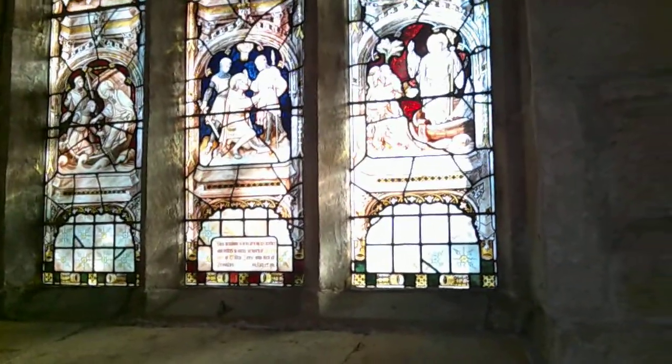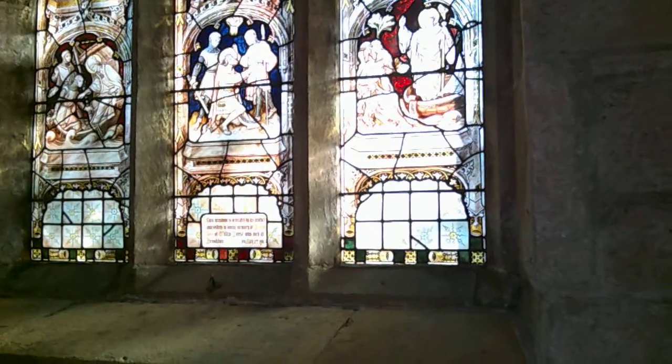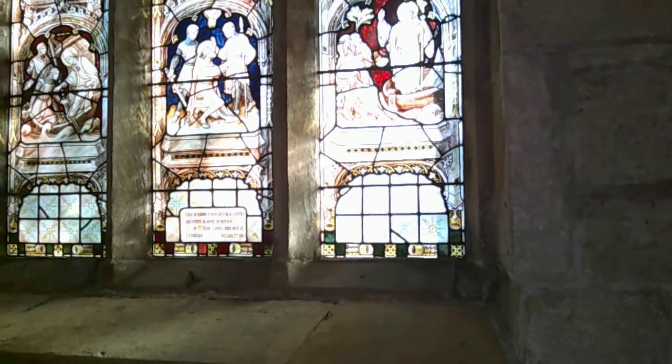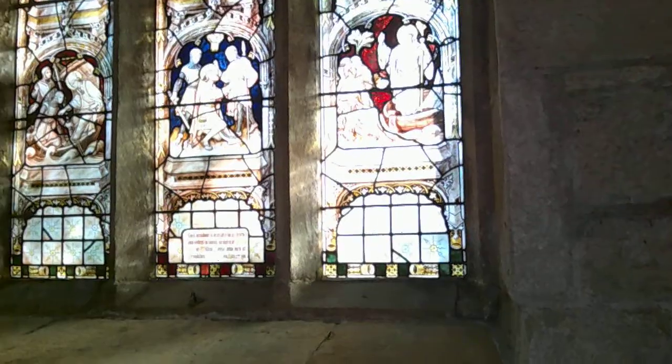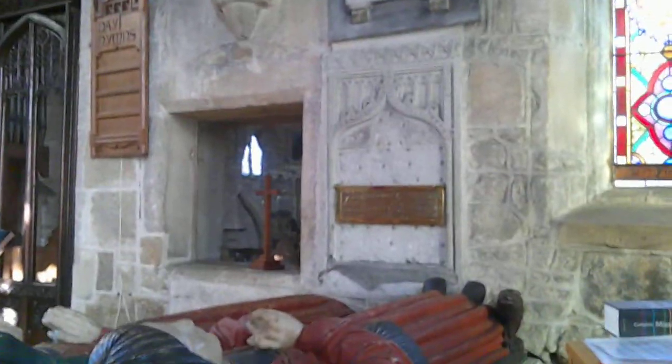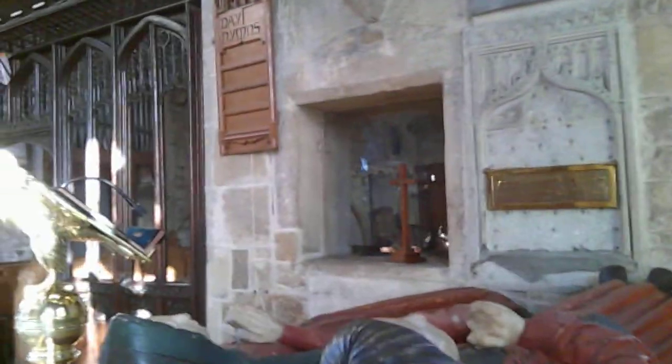We've got a piscina there and a corbel. We have St. Christopher there, and this is a window in loving memory of John Lee of Wilkin House, who died at Brooklyn, USA on May the 2nd, 1915. Now, above the memorial we have there, obviously there was a brass, it's been removed.